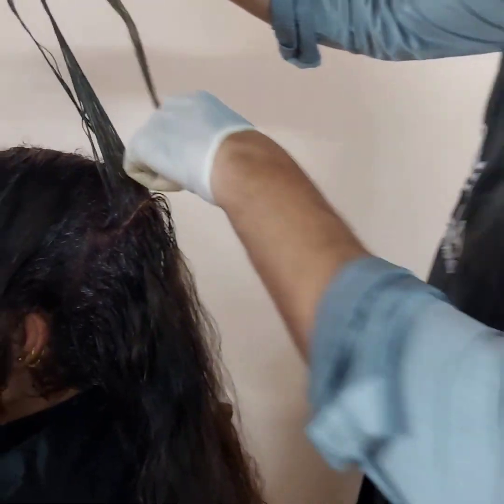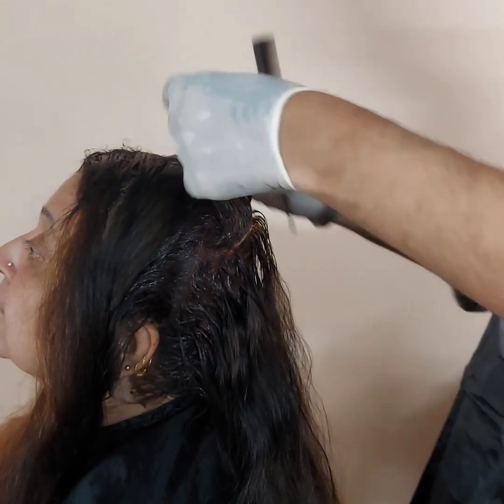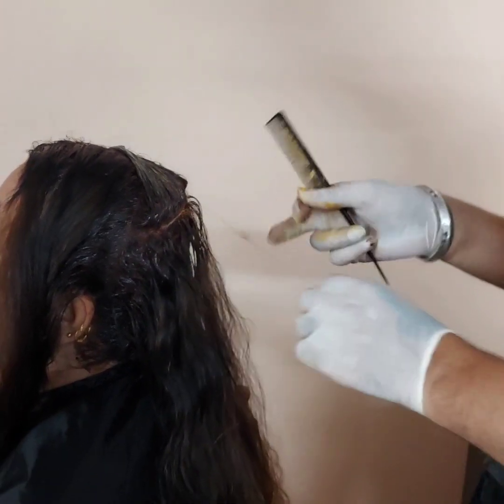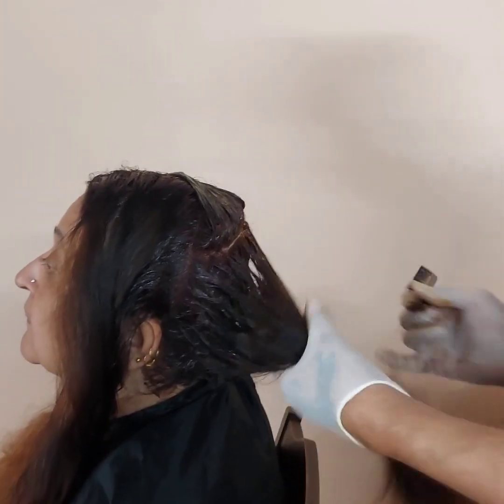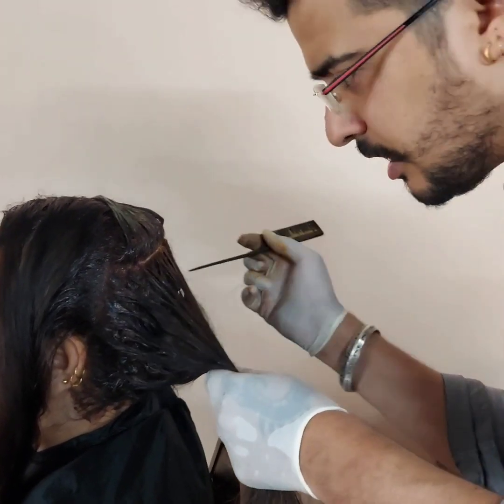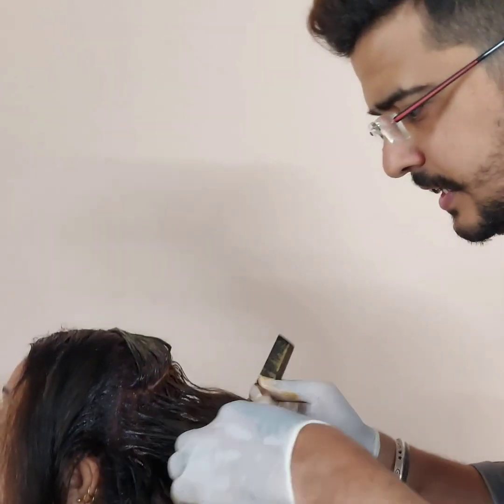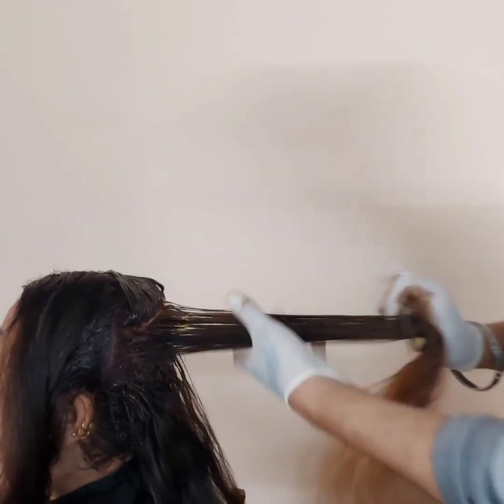So this is how we are going to do it, and if you are doing it alone, you don't need anyone's help. That's why I started from the top area, keeping it this way, and then again I take my second section, and this is how I am going to cover my entire head. For the entire area I am going to do the same way.